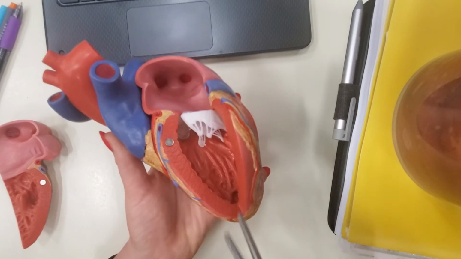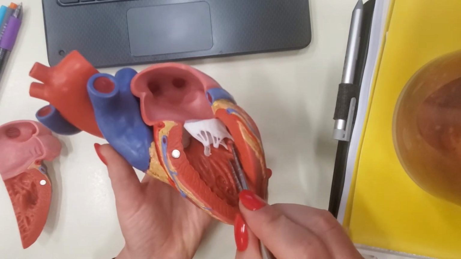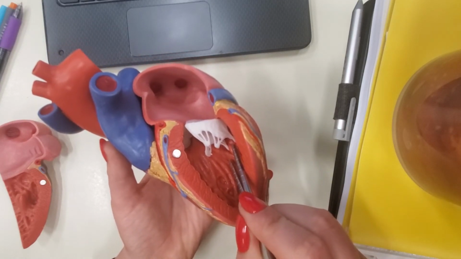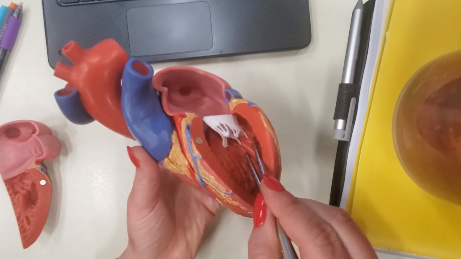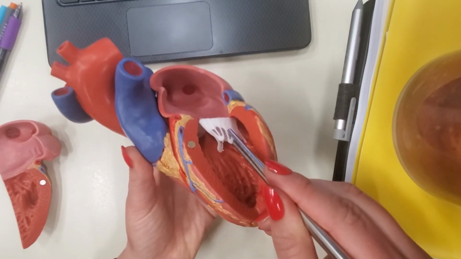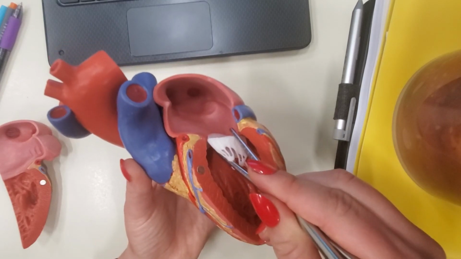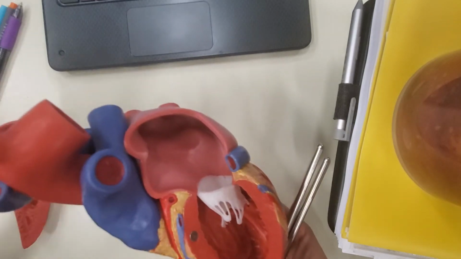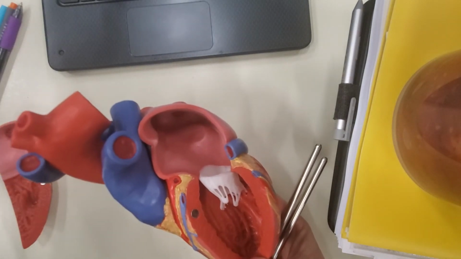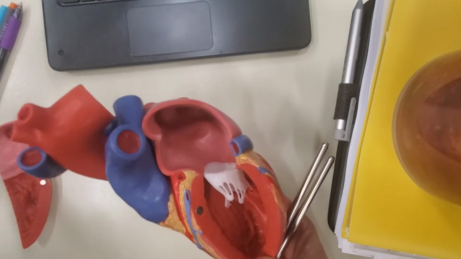Again, we are going to see the trabeculae carneae, which are from what? The primitive ventricle. You're going to have your papillary muscle, chordae tendineae, and bicuspid valve. Okay? After the primitive ventricle, what was the next section? It was our bulbus cordis.